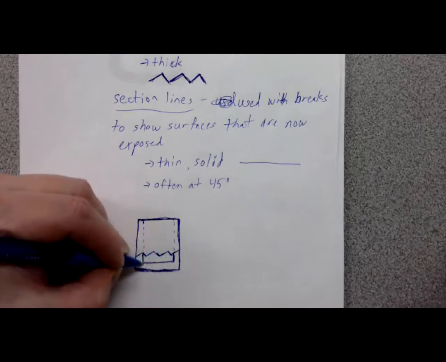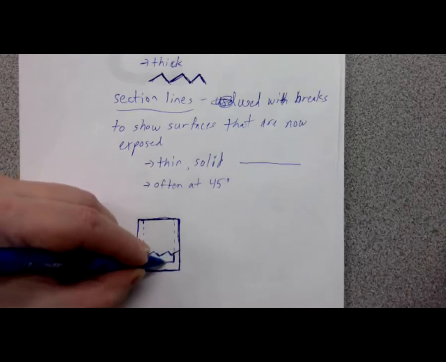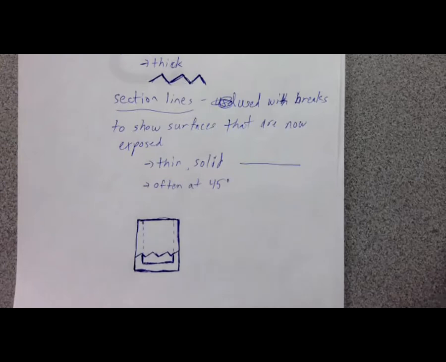And now this becomes visible. So I'm saying I'm making an imaginary cut in the bottom corner of this cup. And I've now exposed, this is now where I can see the interior feature inside this cup. Okay, so let's say I cut right in the middle of this cup. I cut the bottom corner off of it.